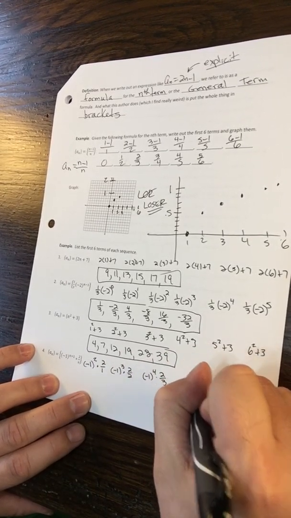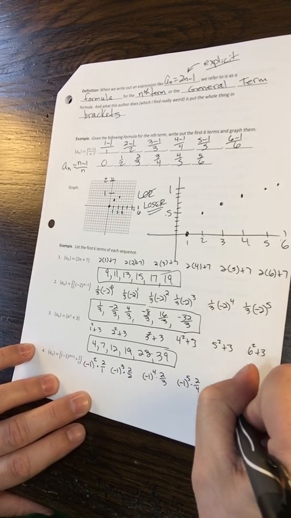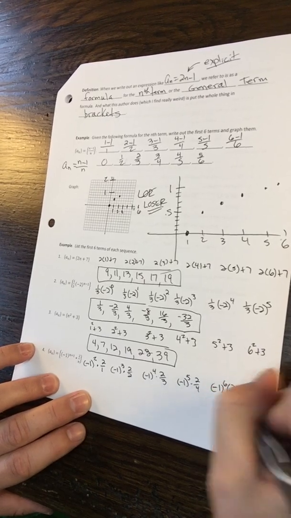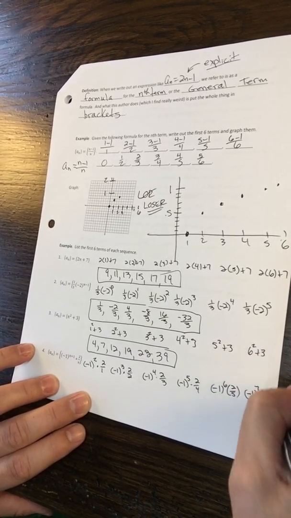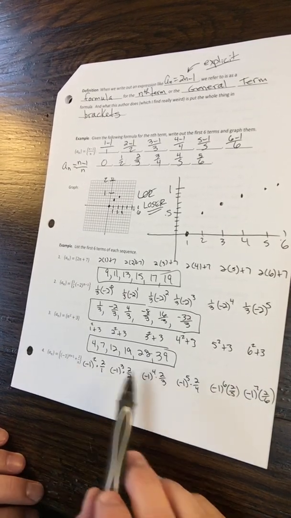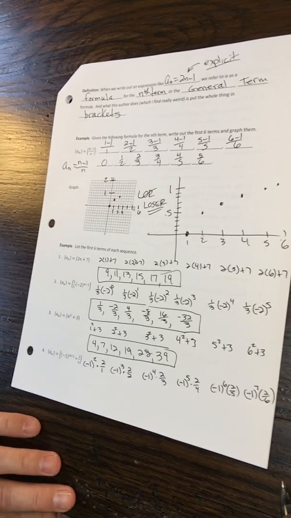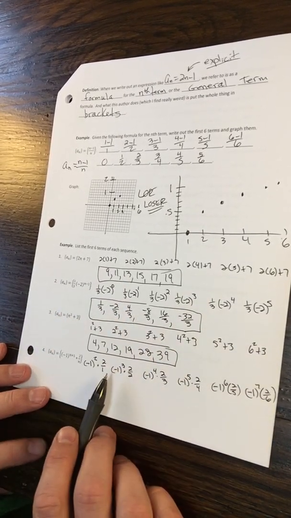-1 to the 5 times 2 over 4. -1 to the 6 times 2 over 5. And -1 to the 7 times 2 over 6. There's my 6 terms. I stopped putting numbers in there because I recognized the pattern. Don't jump too early at recognizing patterns, guys, but it can help you out a bit, as you can see.